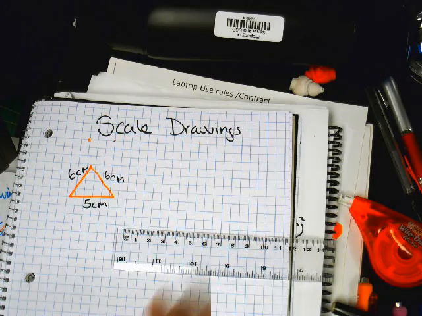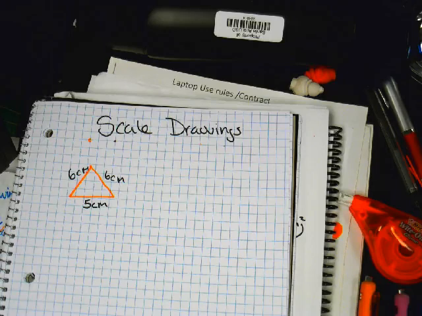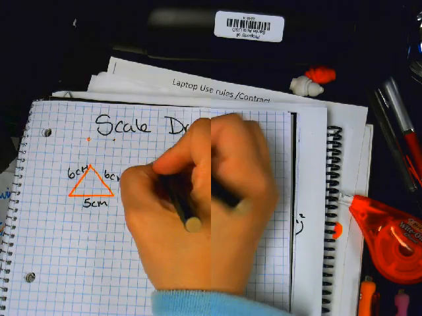So I decided to call upon the Spider Lab kids and be like, can you make this triangle 10 times bigger? Oh, yeah. All right, so I can post it and the kids can see it. 60, 60, 50. So we call that a scale drawing.